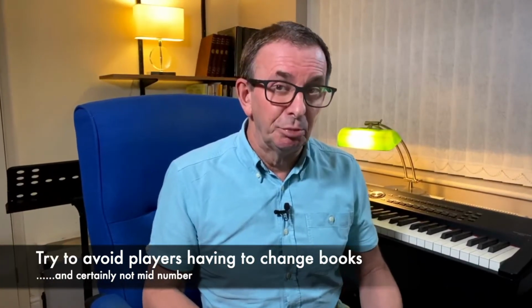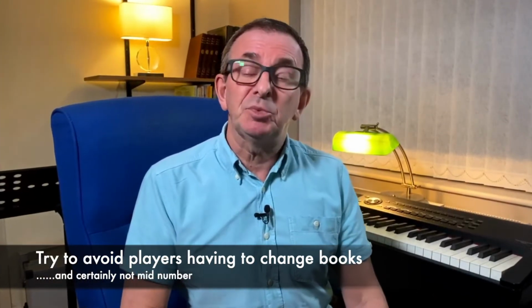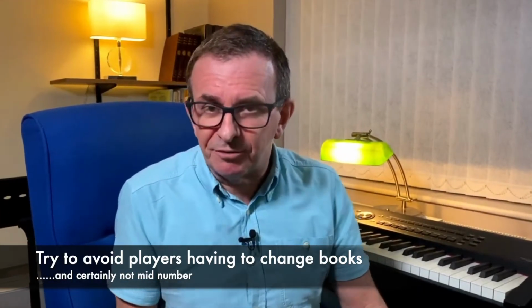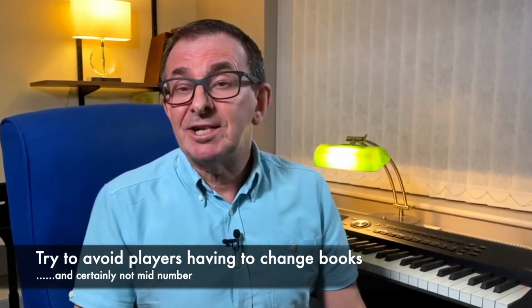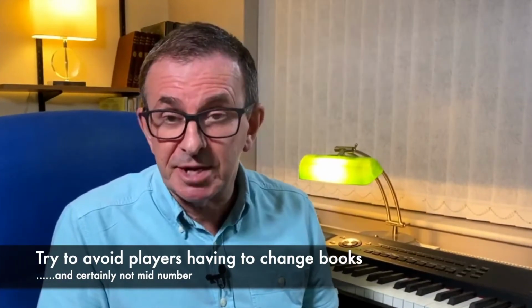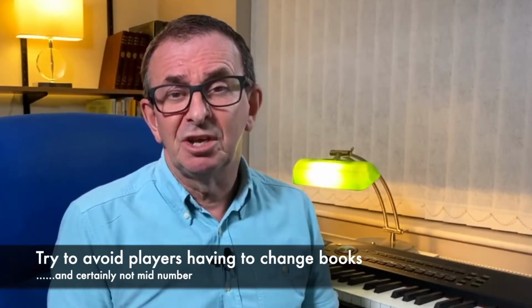Please be mindful, however, that should you request that certain musicians change books for certain musical numbers within your production, and I mean swapping from reed 2 to 3 for instance, please try to keep this to a minimum and certainly avoid players having to change books mid-number. It's just not fair for reed players.